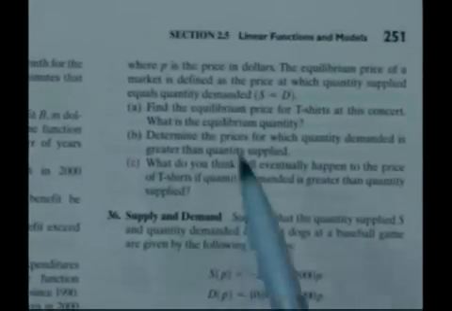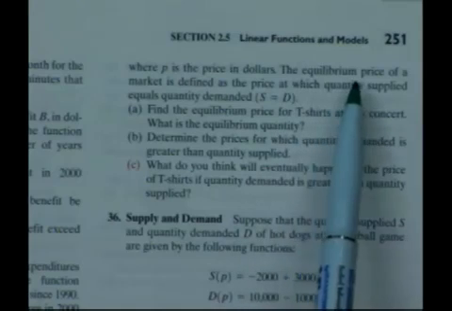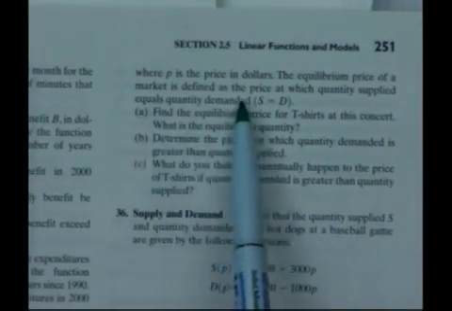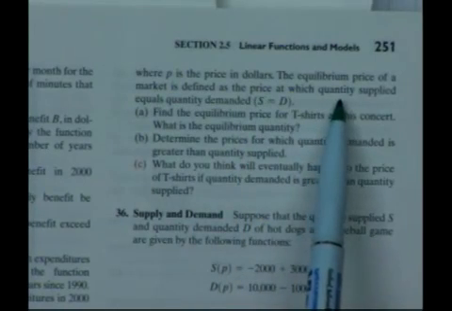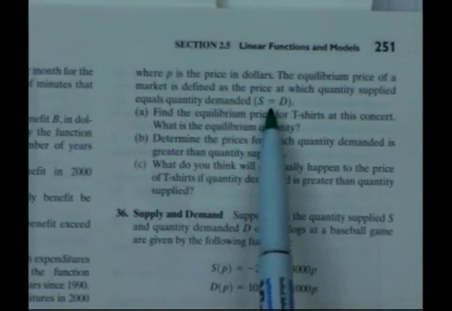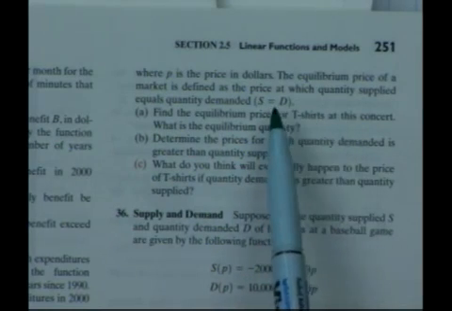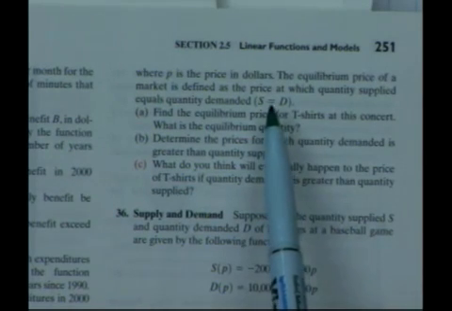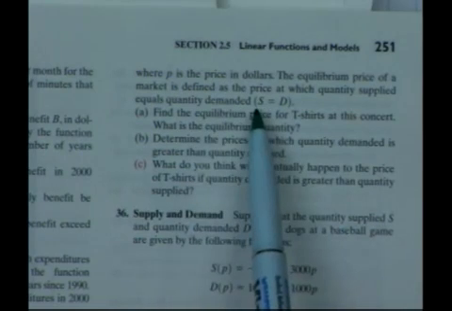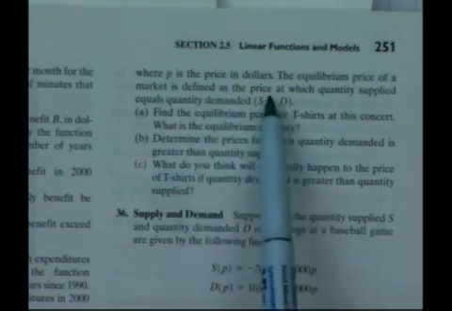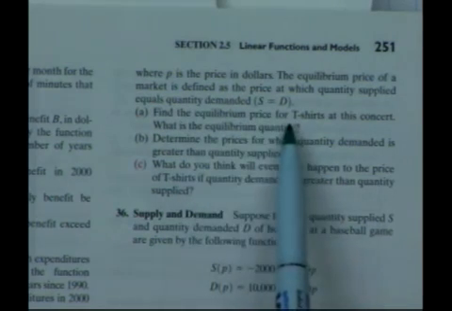Where P is the price in dollars, the equilibrium price of the market is defined to be the price at which the quantity supplied equals the quantity demanded. What did I call that in class? Happy point. You're willing to pay the price and you will buy, and the producer is willing to produce at that price. Okay, so you're going to set the supply equal to the demand. That's the happy point or the equilibrium point.